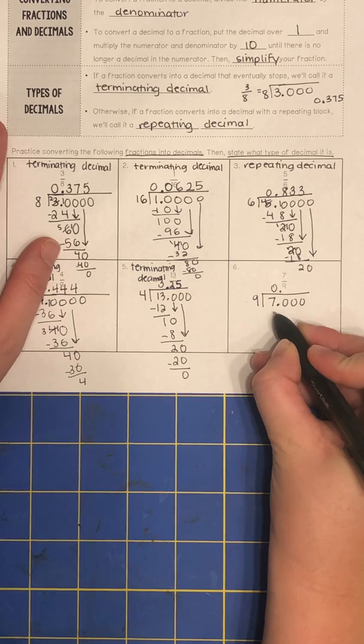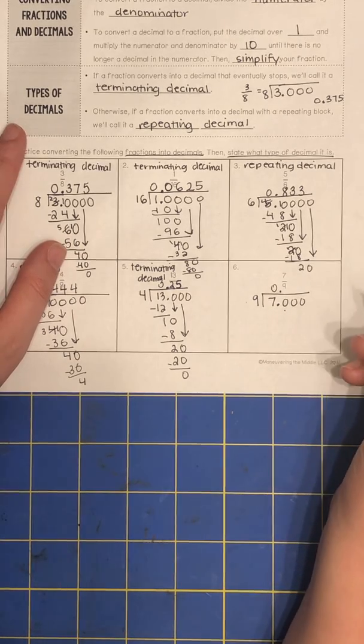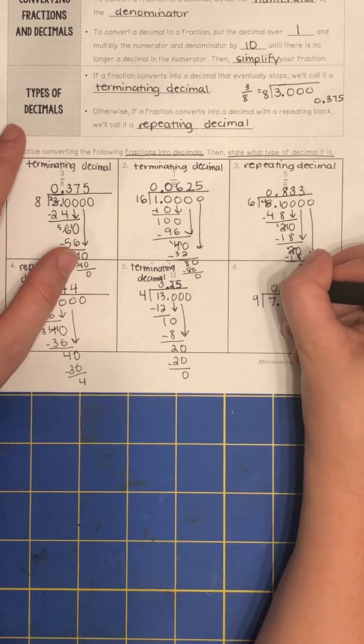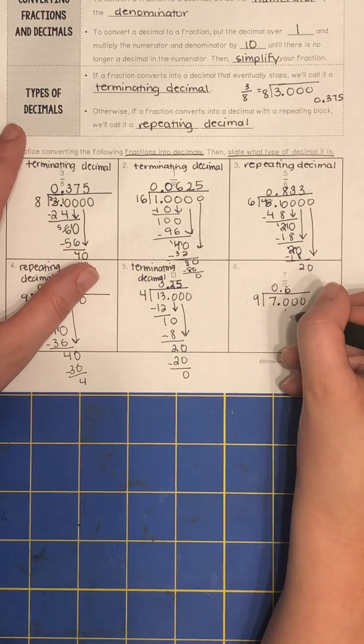So thinking about the multiples of 9, 9 goes into 70. So 9 times 6 I know is 54. 9 times 7 is 63. 9 times 8 is 72. So it's going to go in 6 times. 9 times 7.